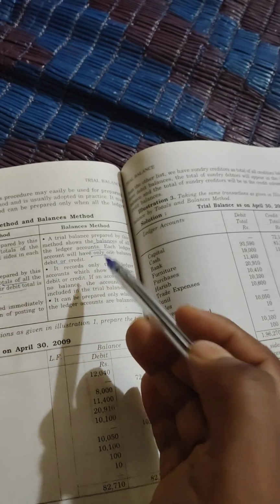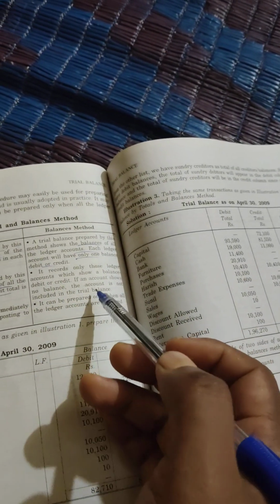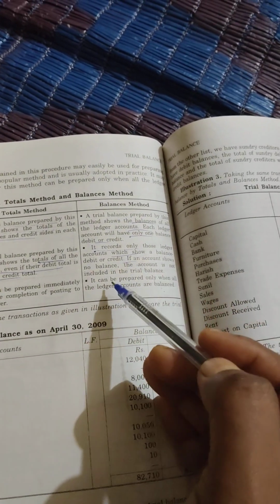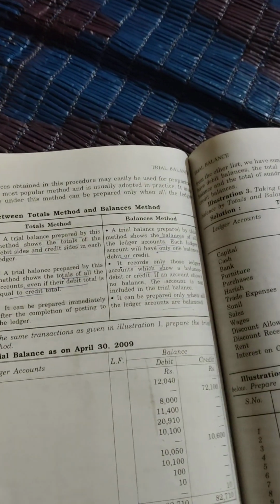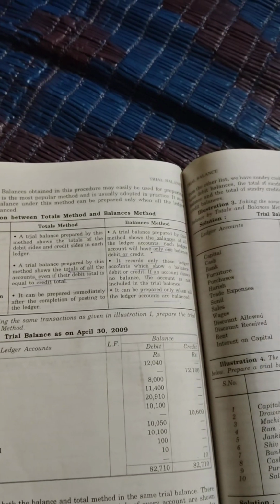But in the balance method, if the balance is nil, it will not show it, so it will show only the accounts which have balances. Timing of preparation: the total method can be prepared immediately after the completion of posting, but the balance method can be prepared only after the ledgers are balanced. So these are the three differences.